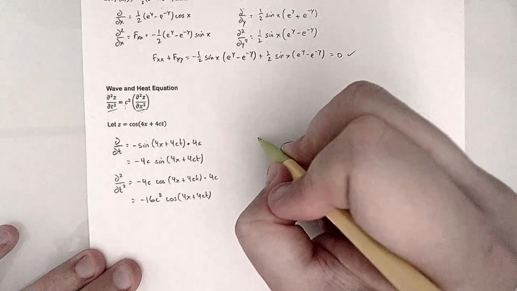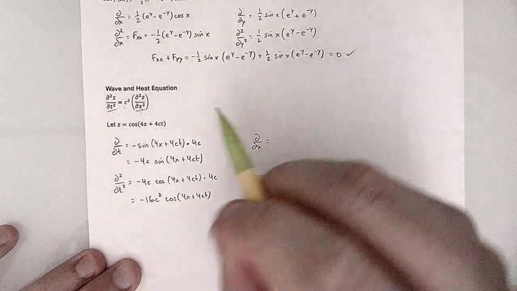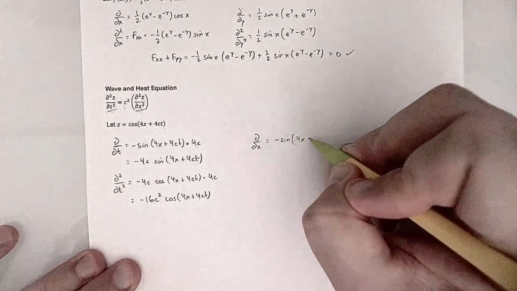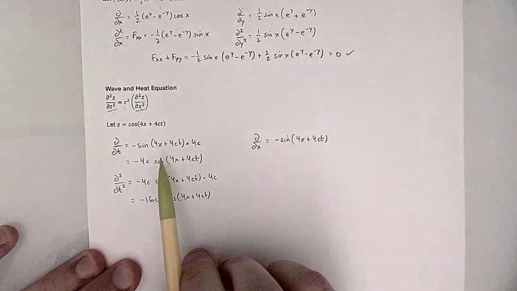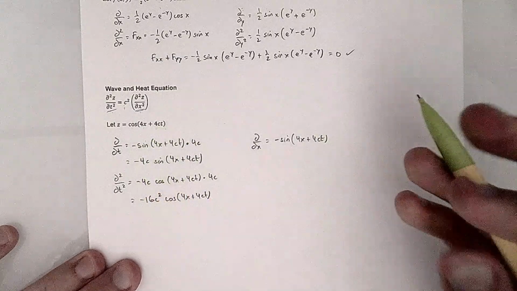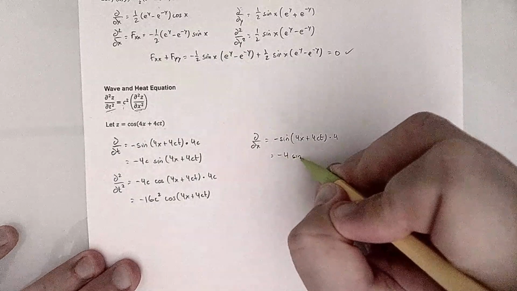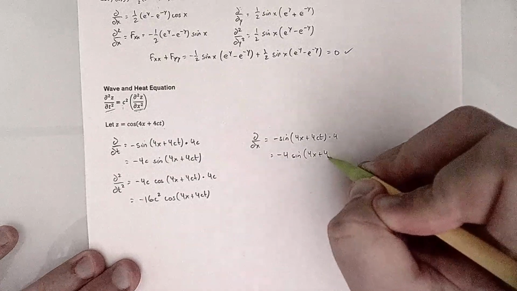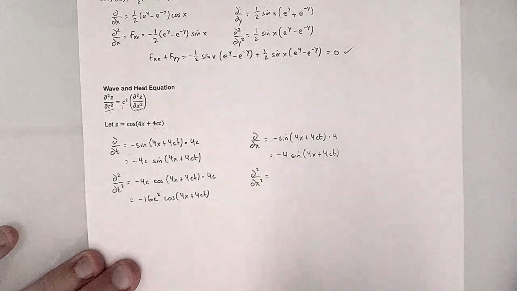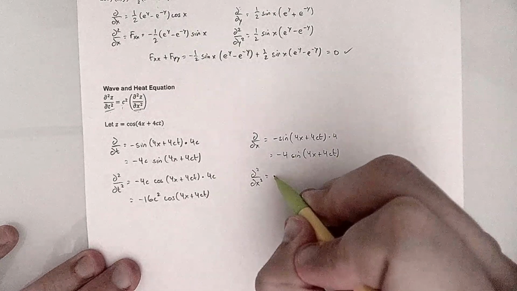All right, so now let's work on the x part. So we're going to take the derivative with respect to x. Again, we get negative sine of 4x plus 4ct. But this time with respect to x, not t, this becomes a 0 and we get a 4. So let's put that 4 out in front. Now, the second order with respect to x, we're going to get, again, another 4.